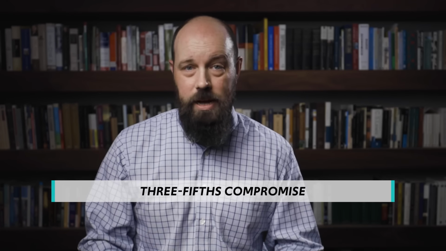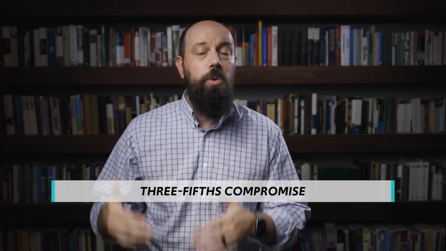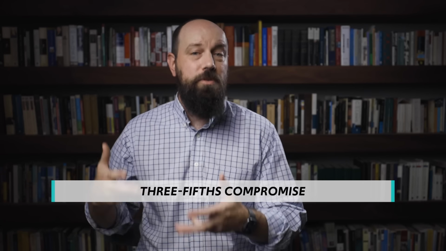The first compromise on slavery was known as the 3/5 Compromise. The debate was over how enslaved people would count for representation in the House of Representatives. Northern delegates to the convention said that representation ought to be reckoned by the free population only. And that makes sense, right? Like, if the whole institution of slavery was, as Southerners claimed, built on the fact that enslaved people were property, not people, then Northerners wondered, why should you count them for purposes of representation?